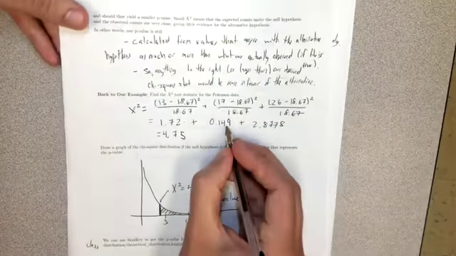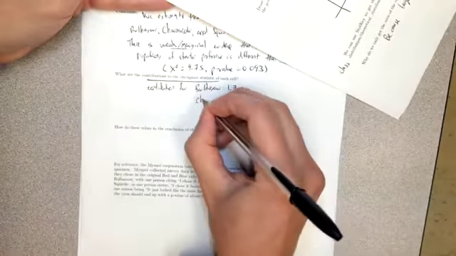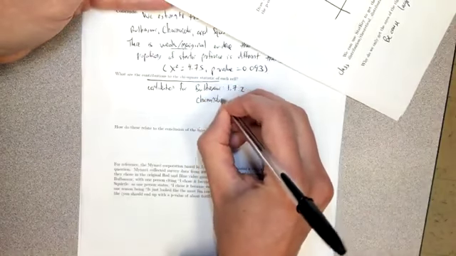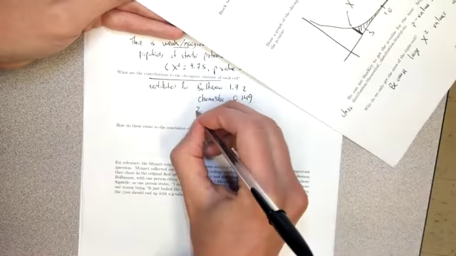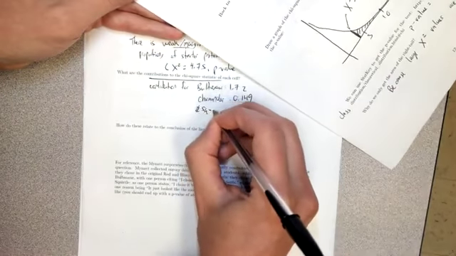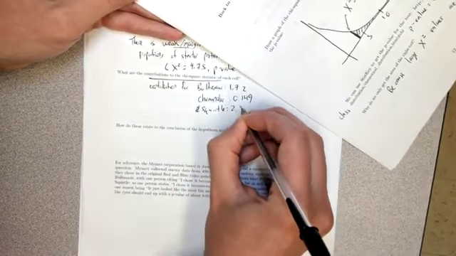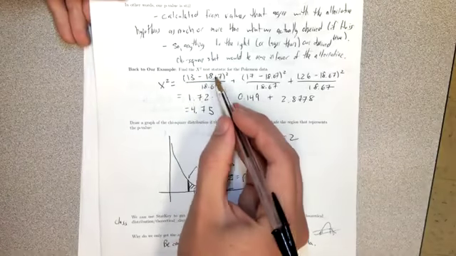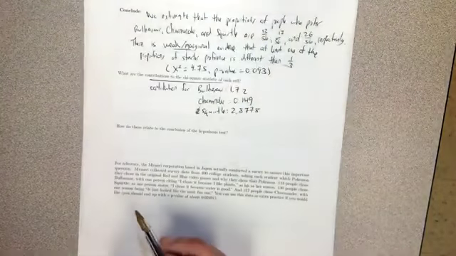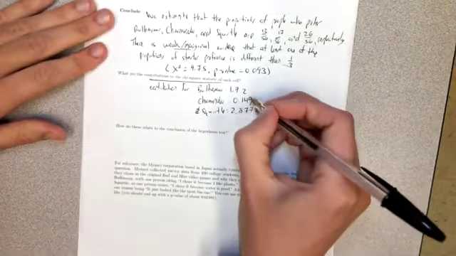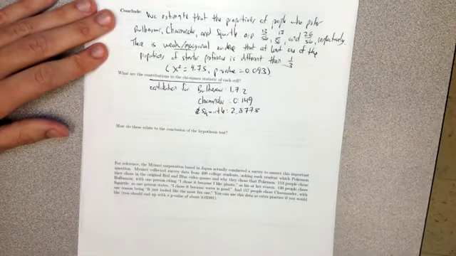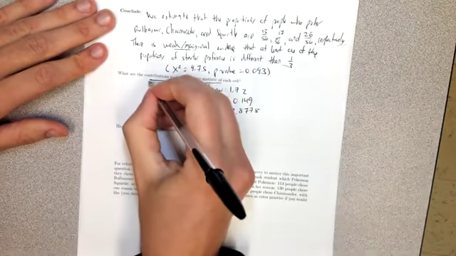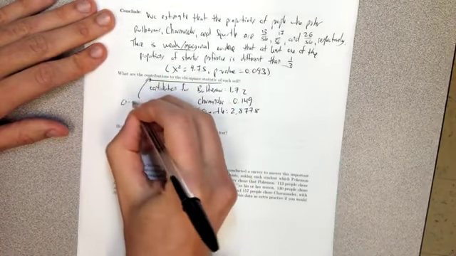For Charmander, it's 0.149. And for Squirtle, it's 2.8778. All these are the observed minus expected squared divided by the expected for each individual category that we got.